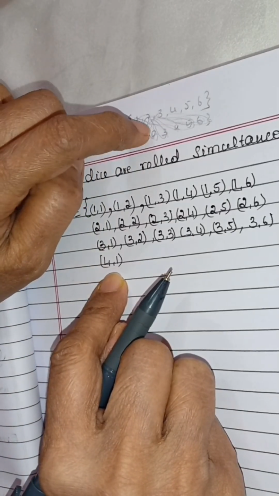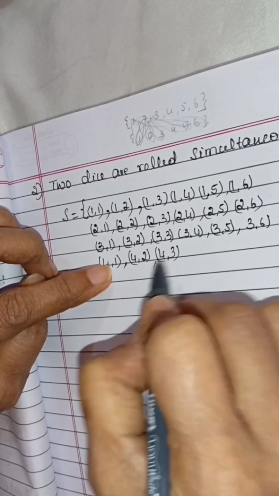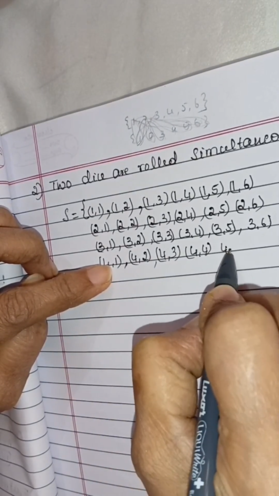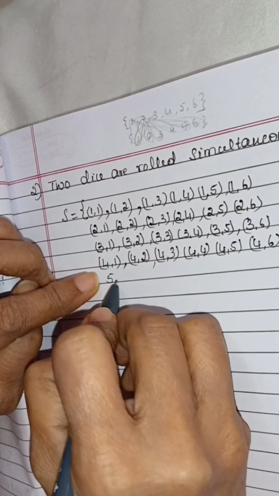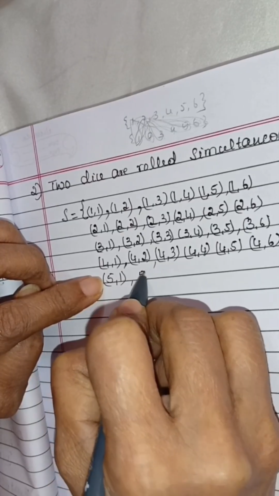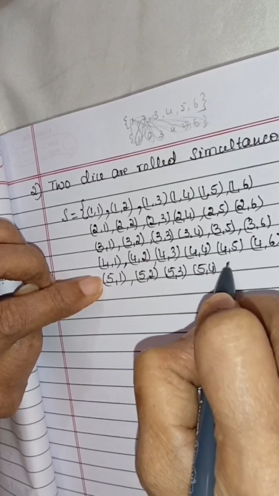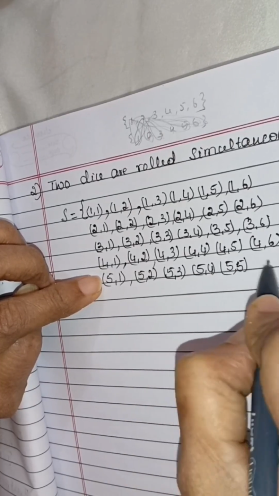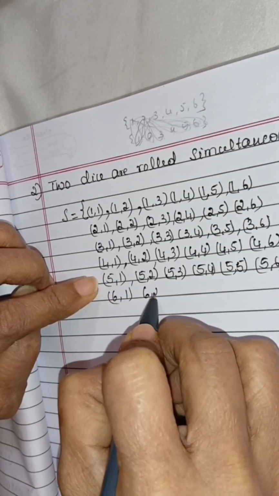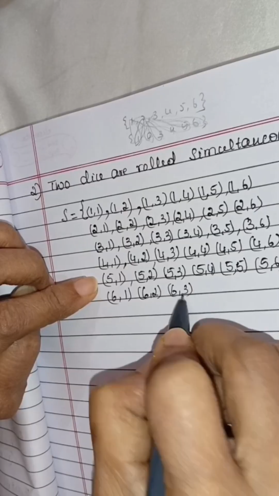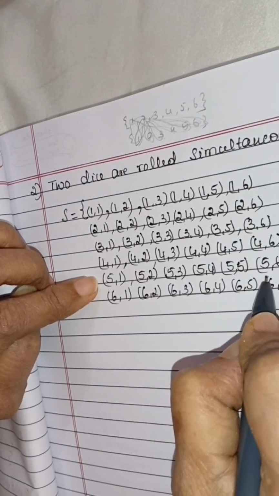4 1, 4 2, 4 3, 4 4, 4 5, 4 6. Then 5 1, 5 2, 5 4, 5 5, 5 6, 6 1, 6 2, 6 3, 6 4, 6 5, 6 6.